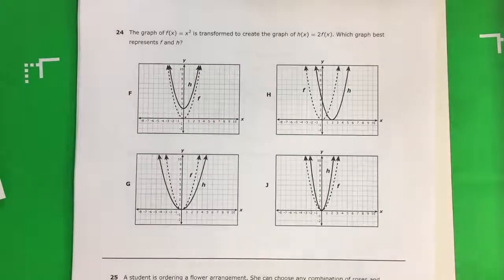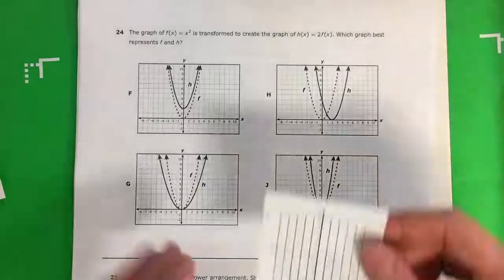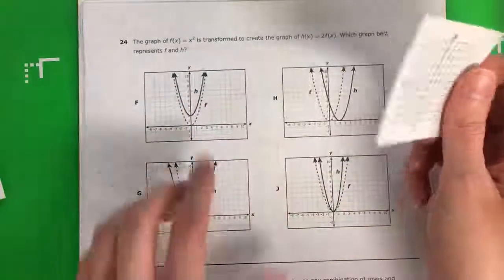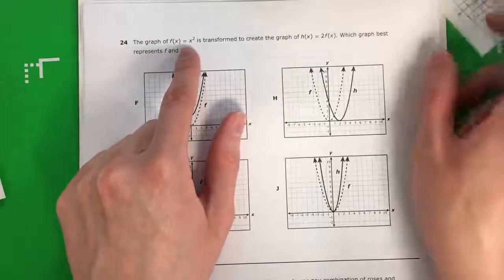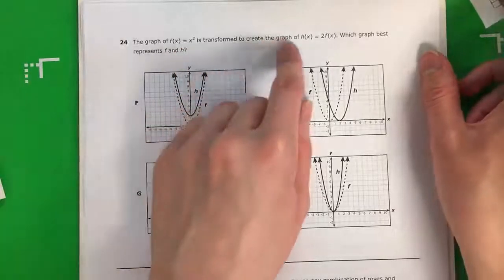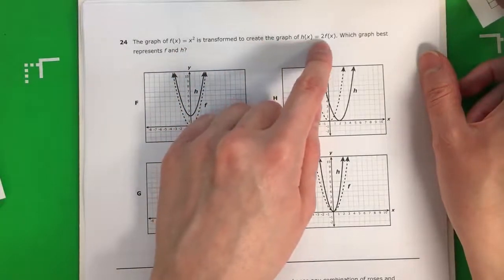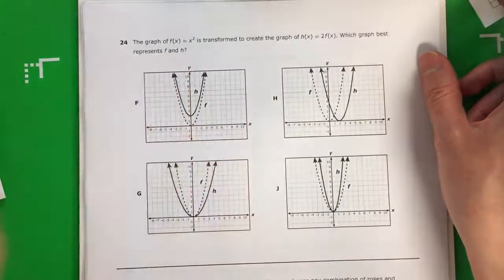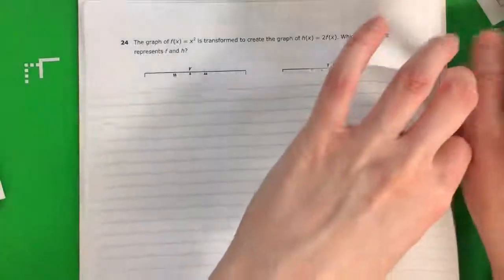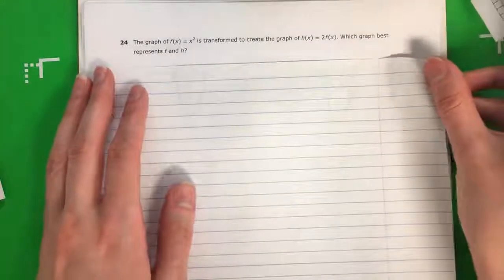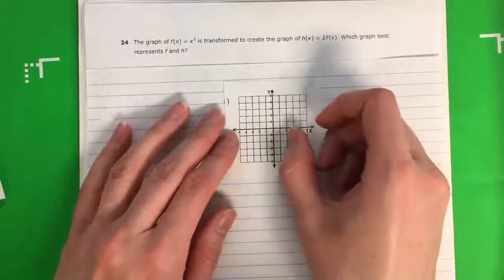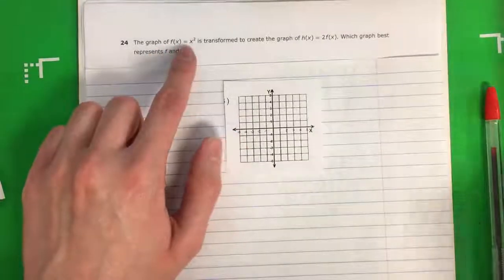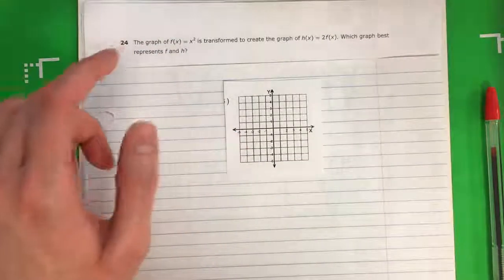Okay, number 24. I'm going to use two different colors for this. I'm going to use red and black. The graph of f of x equals x squared is transformed to create the graph of h of x equals 2f of x. Which graph best represents f and h? Okay, so before we even look at these graphs, let's go ahead and graph it here. So my first one is f of x equals x squared.